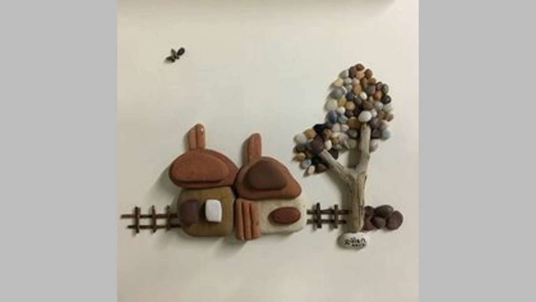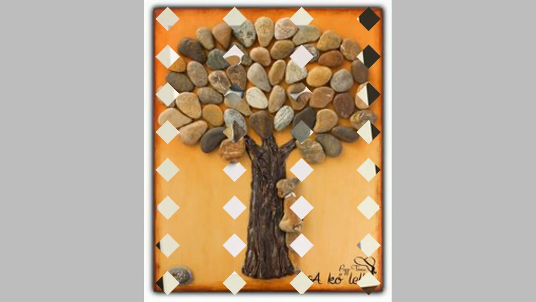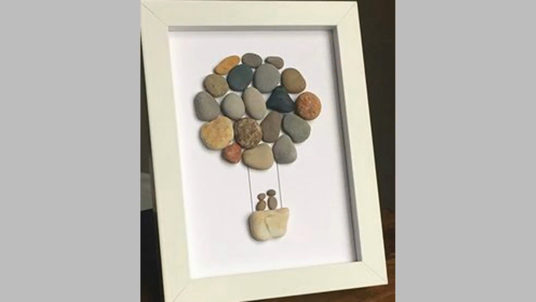Today, we are going to show you a fun and creative way to use stones for home decoration. This DIY project is perfect for adding a unique touch to your living space.